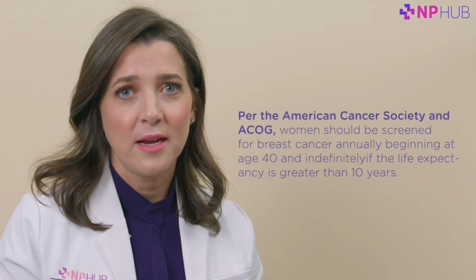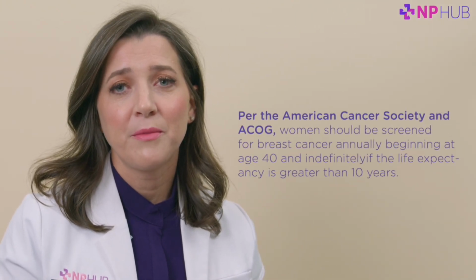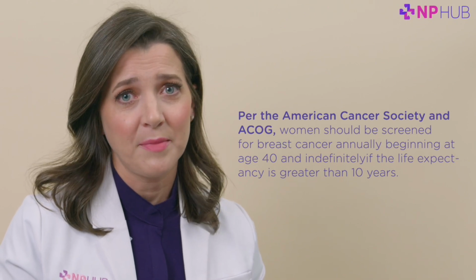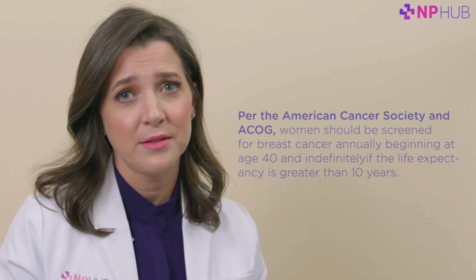It's important to ensure that your patient has had other proper preventative screening exams offered and completed. Per the American Cancer Society and ACOG, women should be screened for breast cancer annually beginning at the age of 40 and indefinitely if the life expectancy is greater than 10 years. Breast ultrasound can also be another useful tool in screening for breast cancer in women with fibrocystic breast.